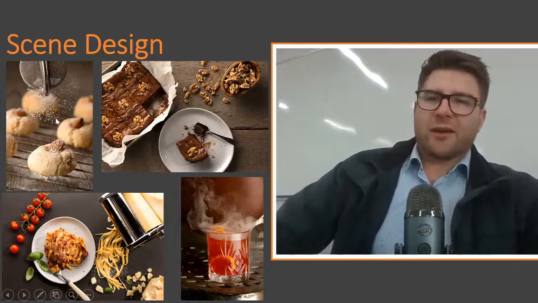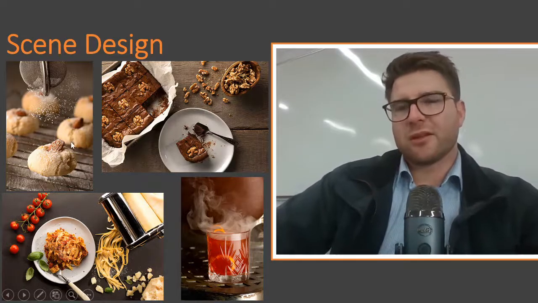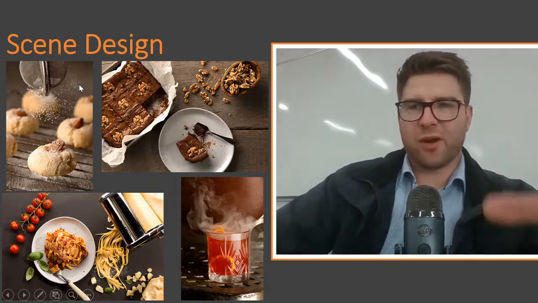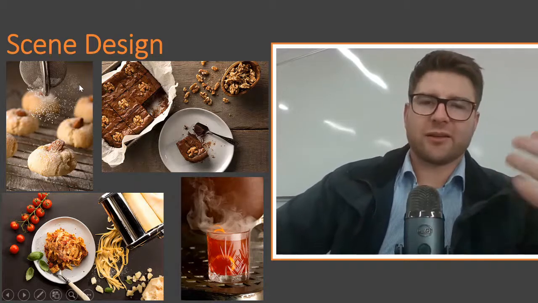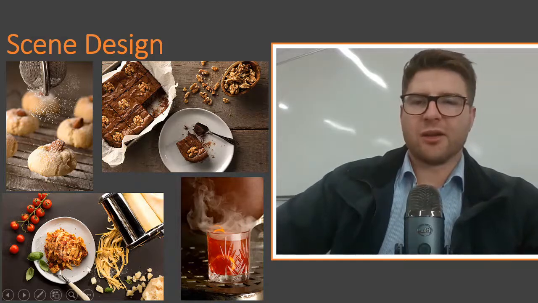Same with this one here. We see the icing being put on top of the cookies. It has that same effect, it makes you feel like you're present at the moment that they're coming out of the oven and being iced, and it has that effect of telling the story. So yeah, you can think about these other ones yourself.